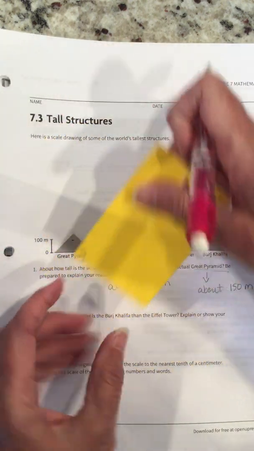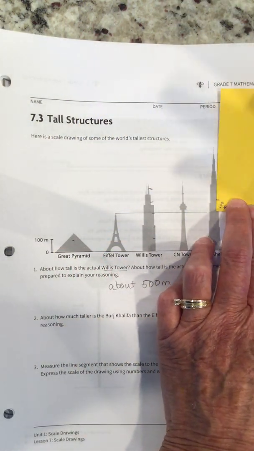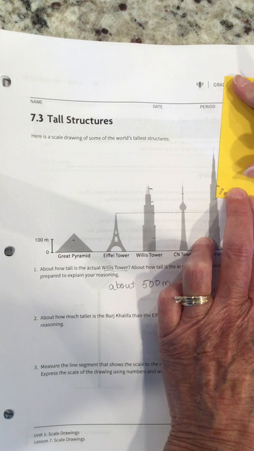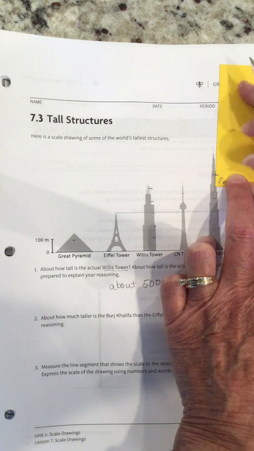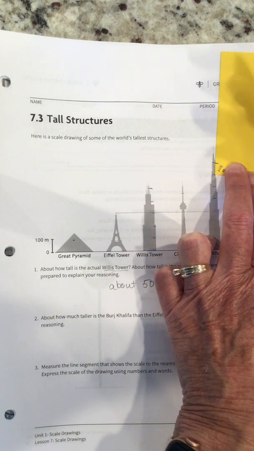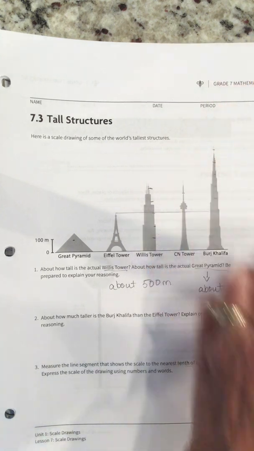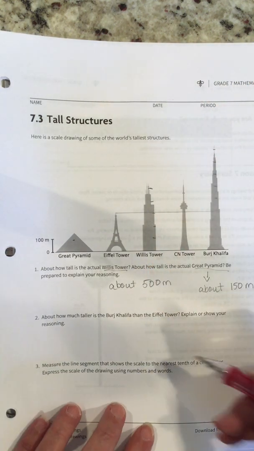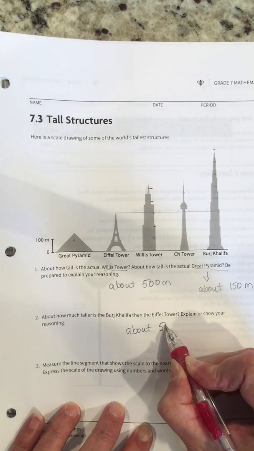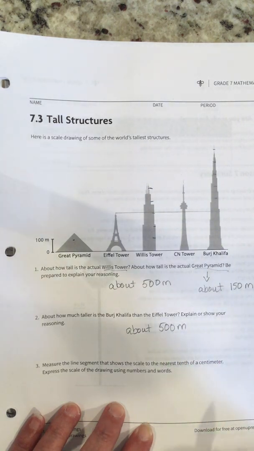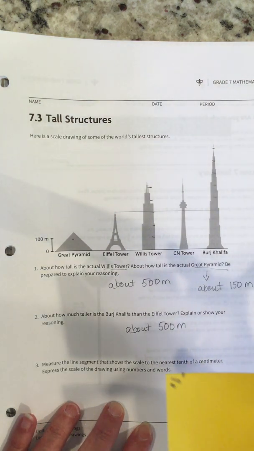Let me find the right one. I've used this multiple times. Okay, there's my 100. So I'm going to go 100, 200, 300, 400, 500, plus an itty bitty bit more. We're going to call it about 500 meters taller. Because, I mean, it's not super accurate because we're using a little piece of paper.